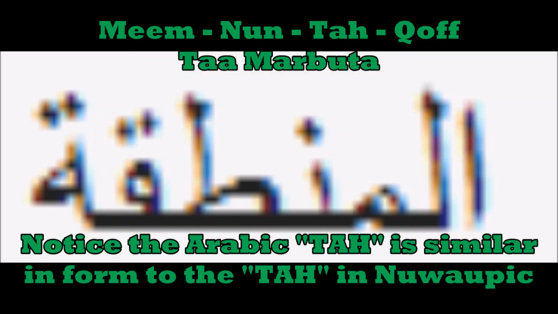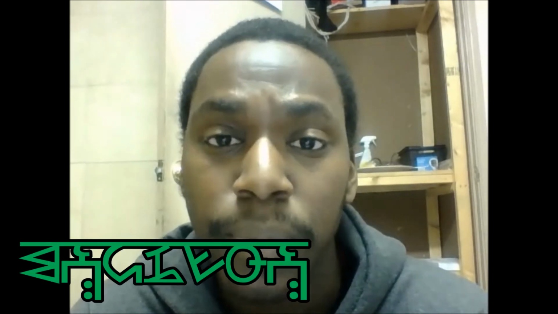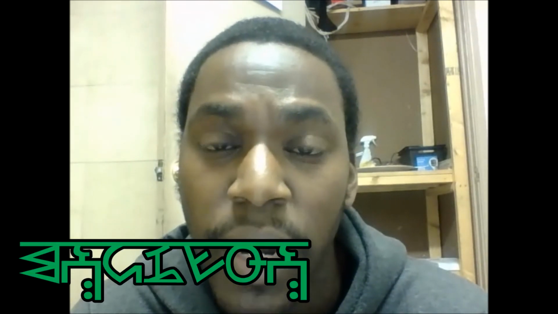An example of this harder T in Arabic is the word mintaqa, which means an area or zone or region. In Nuwaupic, the word mintaqa became mantiga, a very similar word.